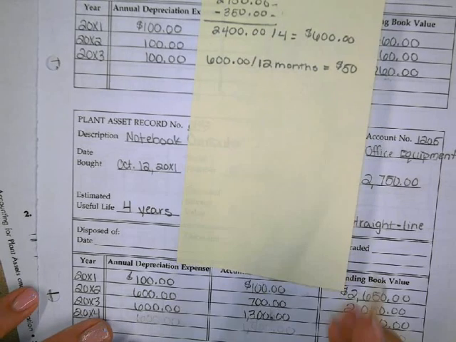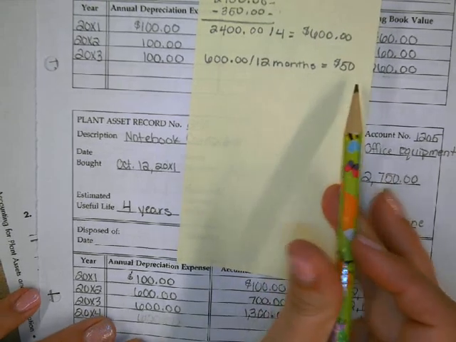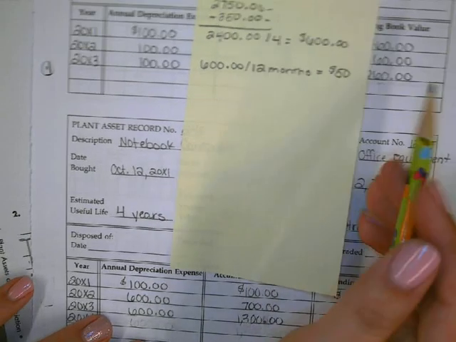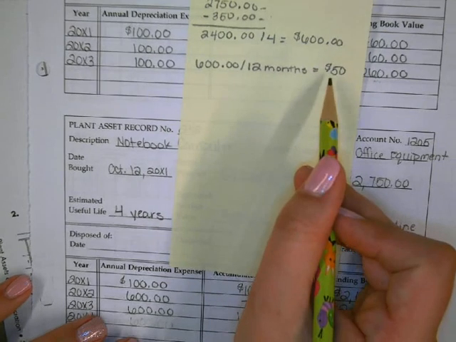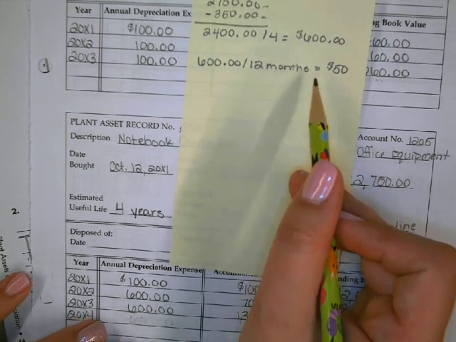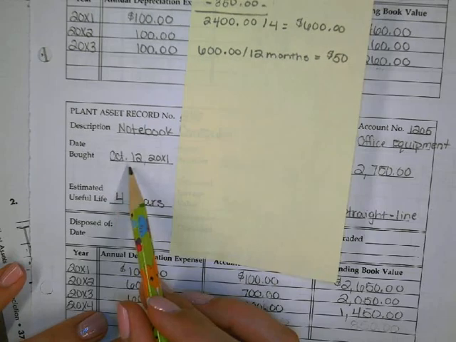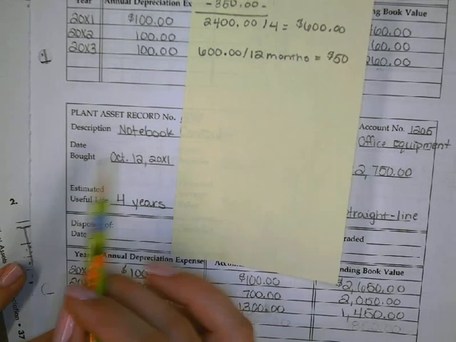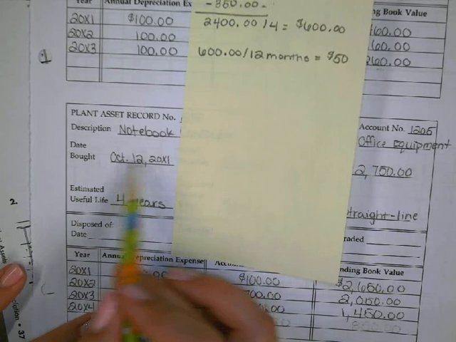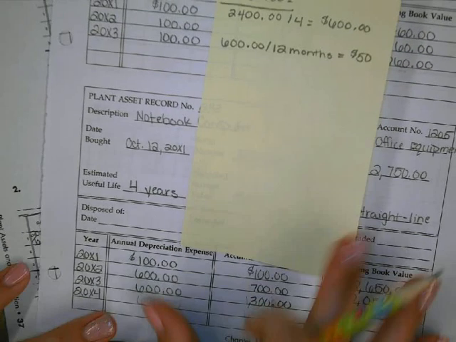Now, if we sold it in July and we bought it in October, I guess we don't need to look at when we bought it. We sold it in July of 20X4. How many months then will it depreciate for the year 20X4?